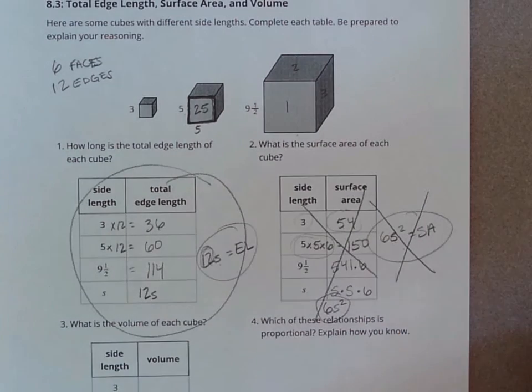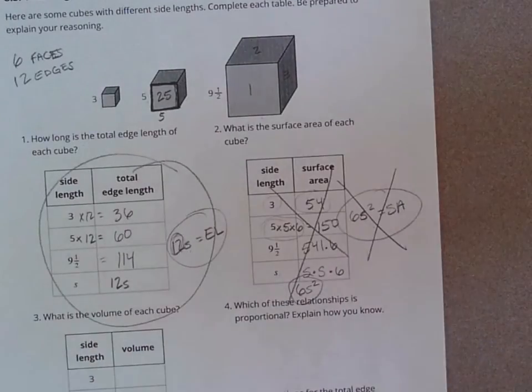Proportional. Okay, so make sure you guys do your homework tonight. It's lesson 8 practice problems number 1 and number 4. Let's start cleaning up.